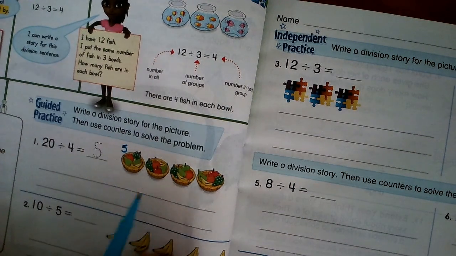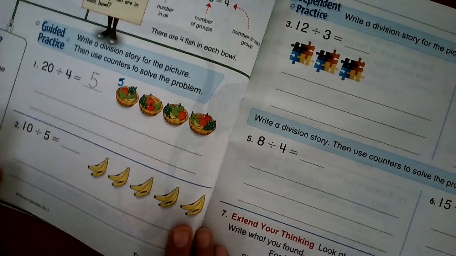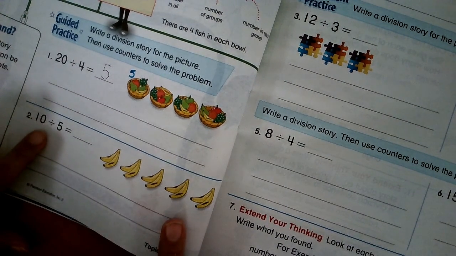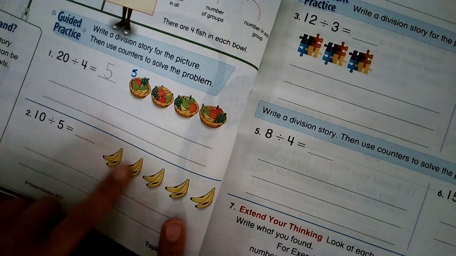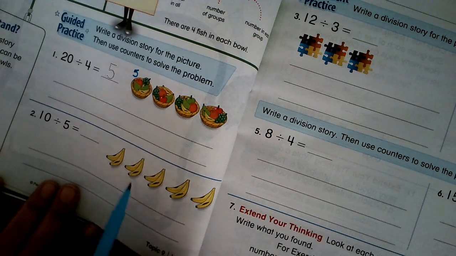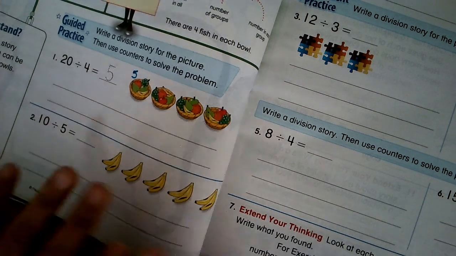So you can think about fruits. Okay, to write your problem. Here you have 10 divided by 5, or 10 separated into 5. And in this problem, you can talk about bananas. So think of a story problem that you can make using this picture and this equation.